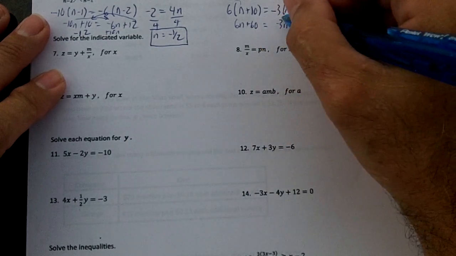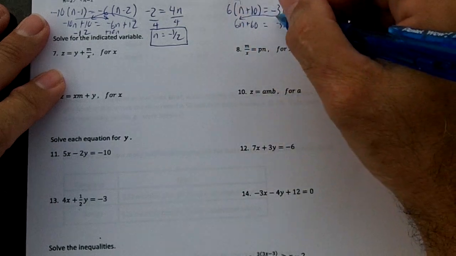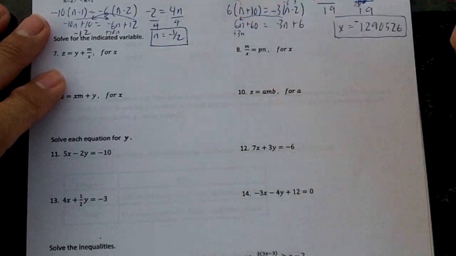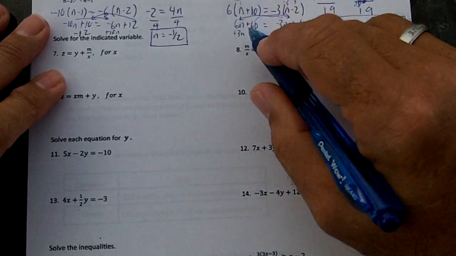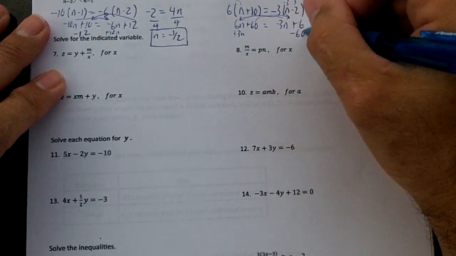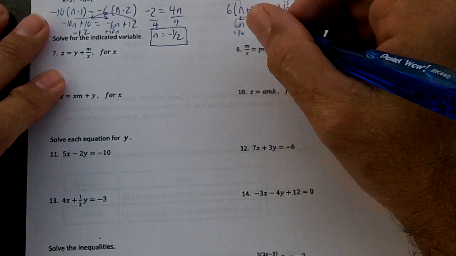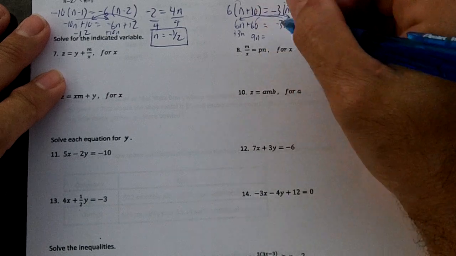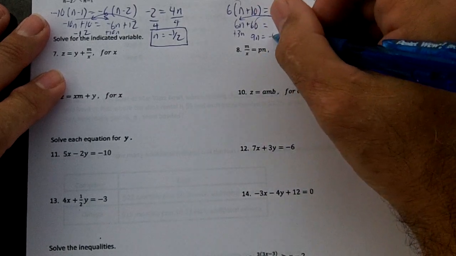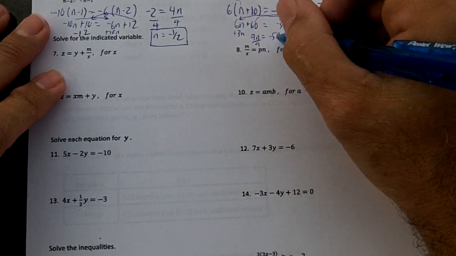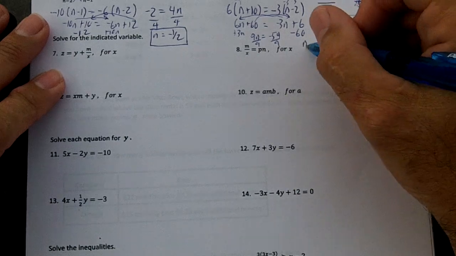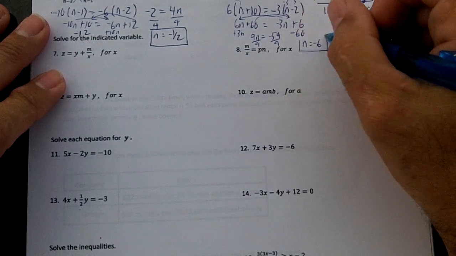Which n is smaller? The negative 3n is smaller. So the negative 3n moves over here. I'm going to add. Move the 60 over here. The opposite of plus 60 is a negative 60. So 6n plus 3n is 9n. And 6 minus 60 is a negative 54. Divide each side by 9, and you'll get n equal negative 6.